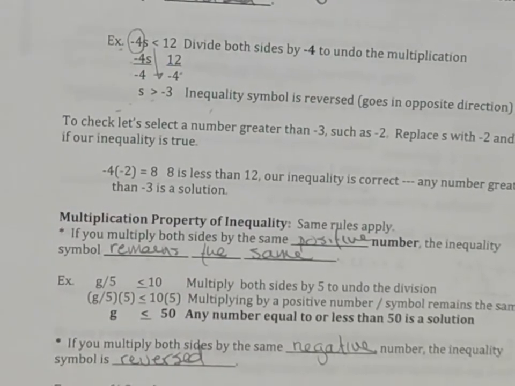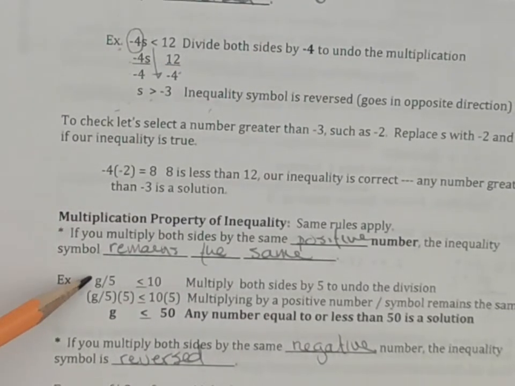For the first one, we know that if we're dividing a variable by 5 or by a number, we need to use the inverse, and the inverse of division is multiplication. So we multiply both sides times 5, and we get g is less than or equal to 50. That means any number that's less than or equal to 50 is a solution. If we use 45, 45 divided by 5 is 9, and 9 is less than 50. So we know our inequality is the correct way.